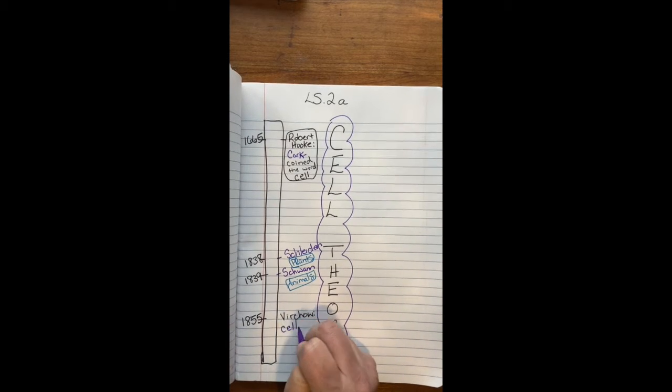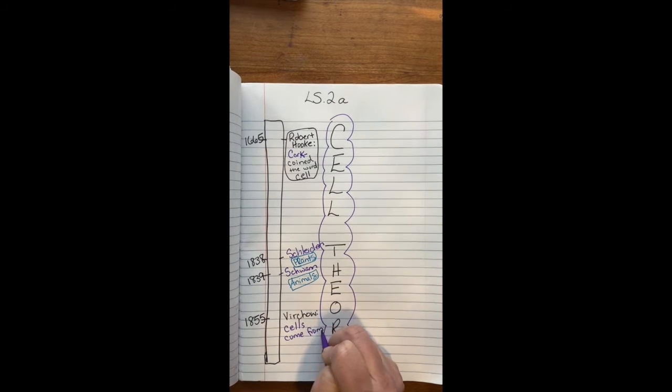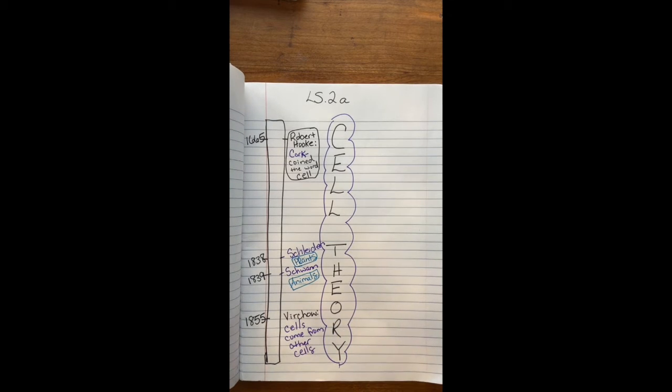Cells divide. So cells come from other cells, or we call it pre-existing cells. Now we know, well, duh, of course cells divide. We're going to learn about that later in the unit. But it wasn't until 1855, and a lot of studies and observations, that we came to that, which is the third and final part of the cell theory.